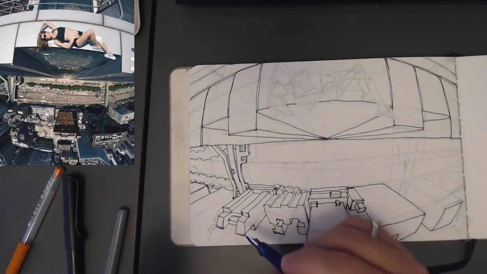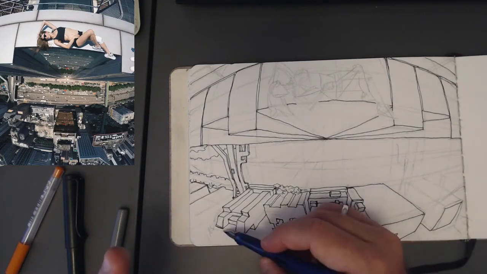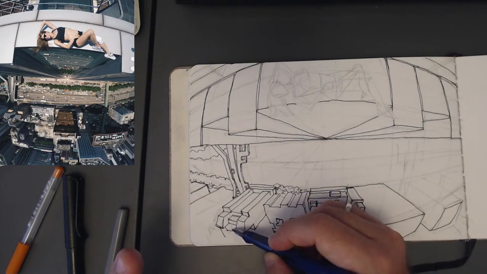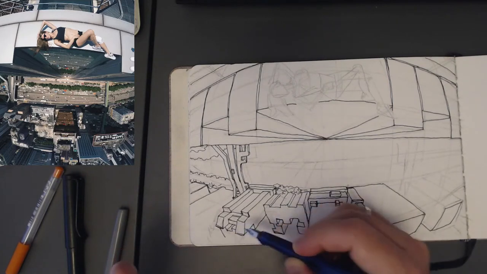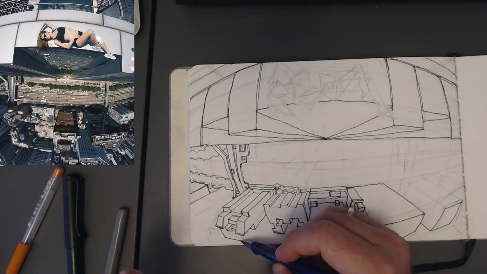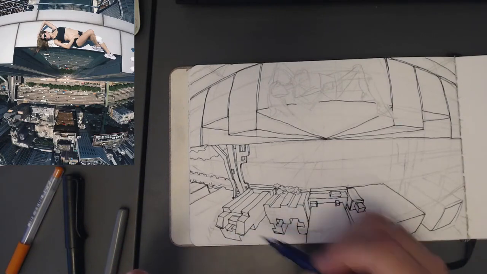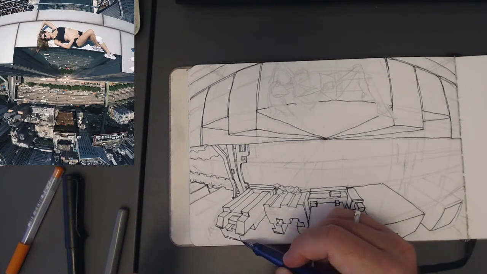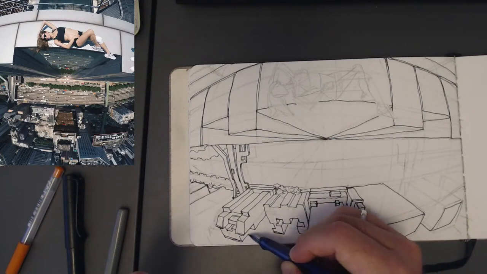So I just draw it pretty randomly. I use this as a reference, I'm not obedient to it to make an exact copy.